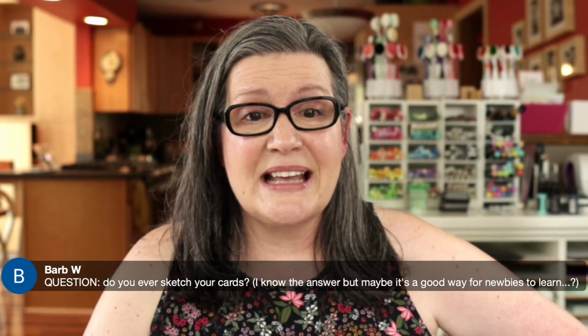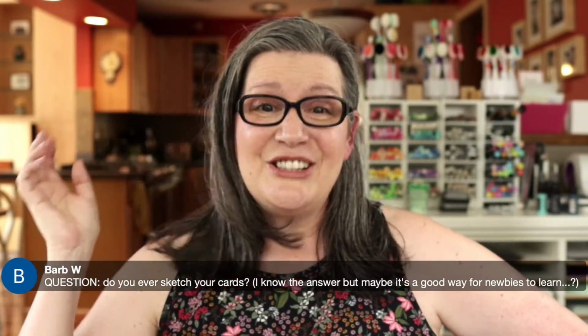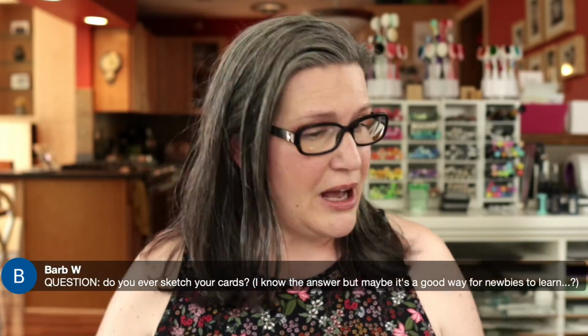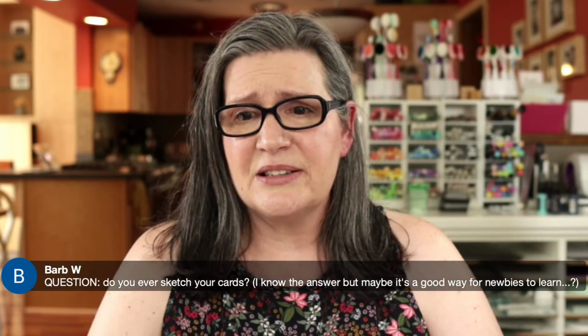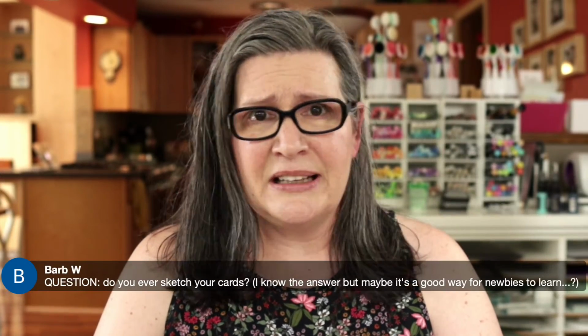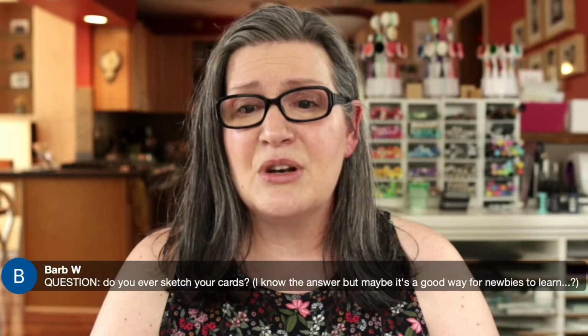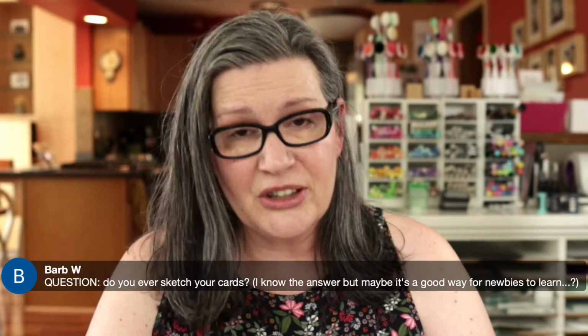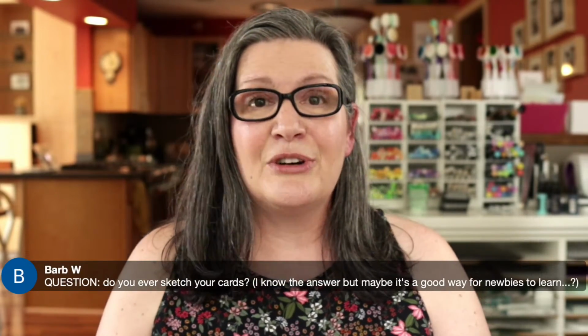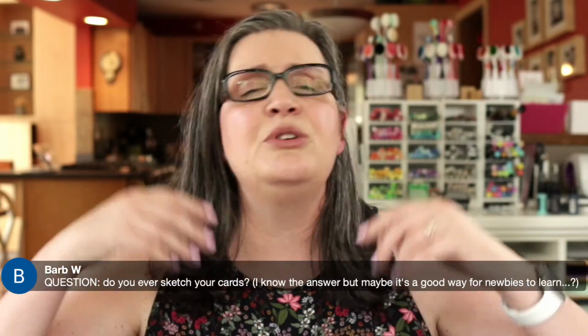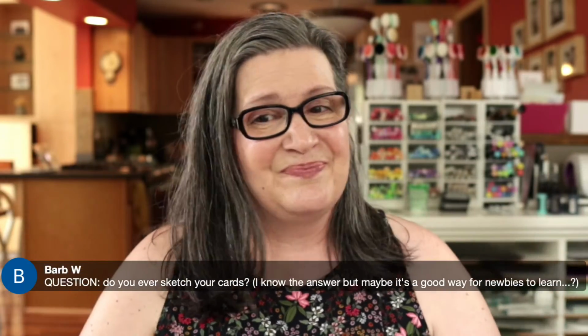Barb, do I ever sketch my cards? I don't. I'm not a sketcher. I don't have drawing skills. Even when I illustrate a stamp set, I license art and I pay for that art to be drawn because I'm not a drawer. I don't sketch, whereas my friend Christina Warner sketches beautiful ideas and all these things. I just kind of get the product and start working.